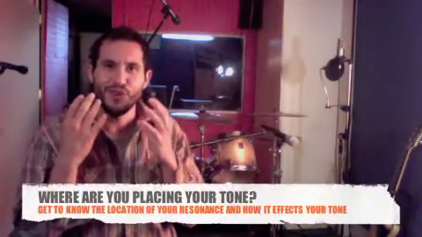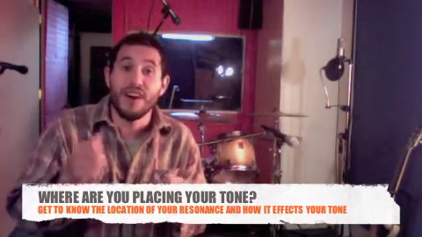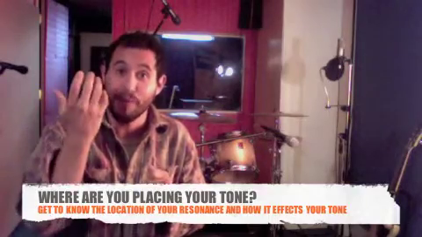Then there's placement. Where are you placing your tone? Is it really far forward? Is it really far back? Your throat and your mouth is your resonator cavity, and wherever that tone is coming out is going to affect your sound. So just knowing about that and playing with that on your own and figuring out, oh, this is far back, this is far forward, and experimenting with that, that's going to take you far because you can start learning where everything is placed, and start making the choices, whether to keep something forward or far back or balanced.